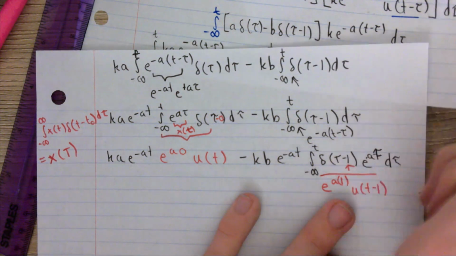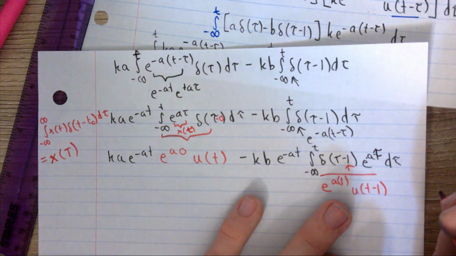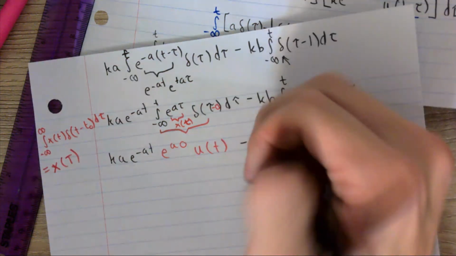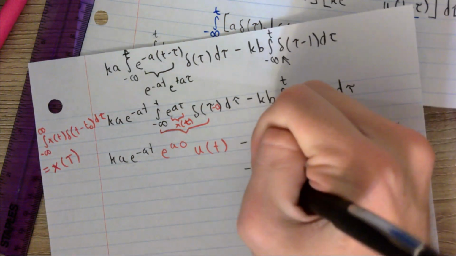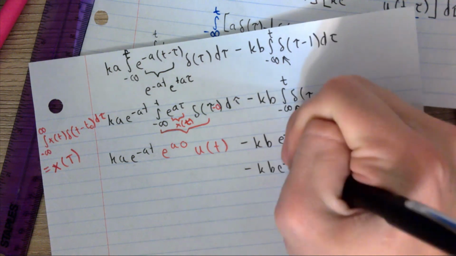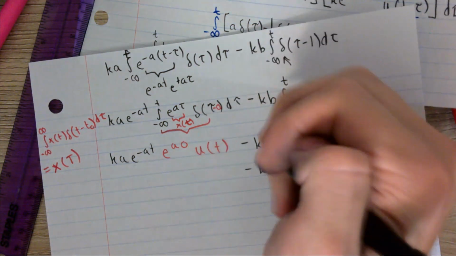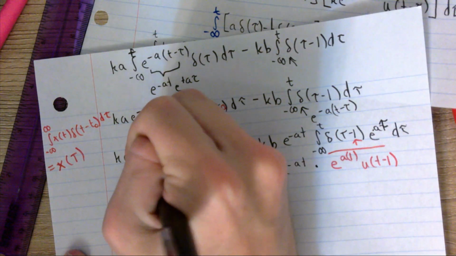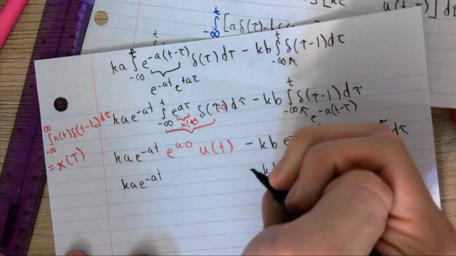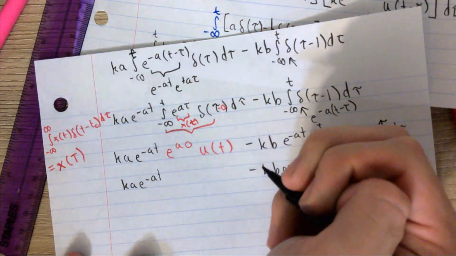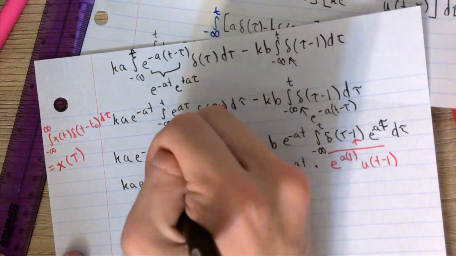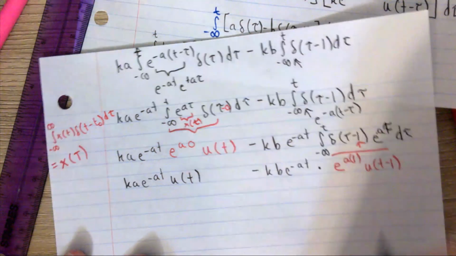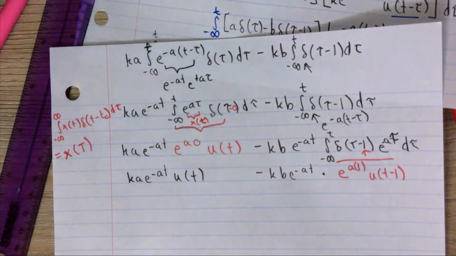And then what also carries down is the negative k_b e to the negative a t multiplied by this, because that's a constant term, and this is k_a e to the negative a t. And then e to the a times 0, that's going to be e to the 0, which is 1. And so then times u of t, minus that. And that's how you get the specific value here. That's where we solve that.